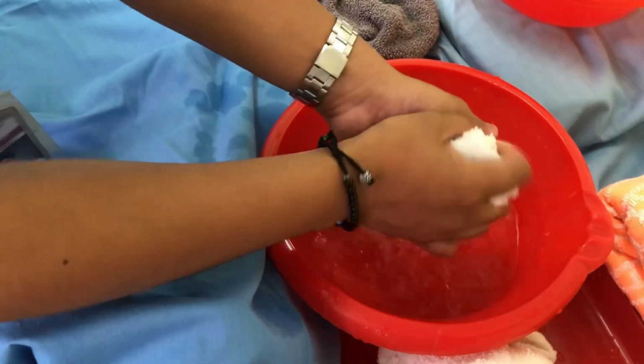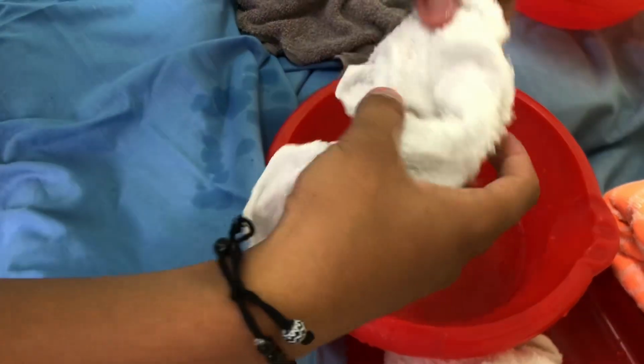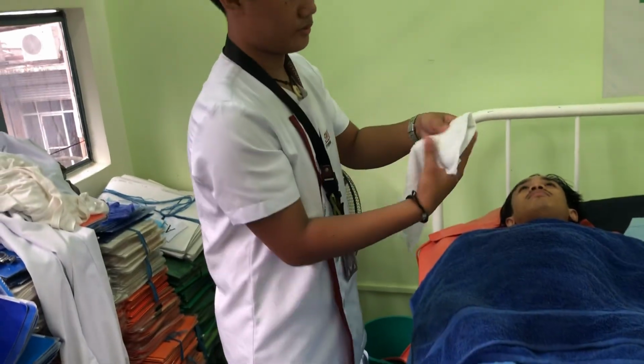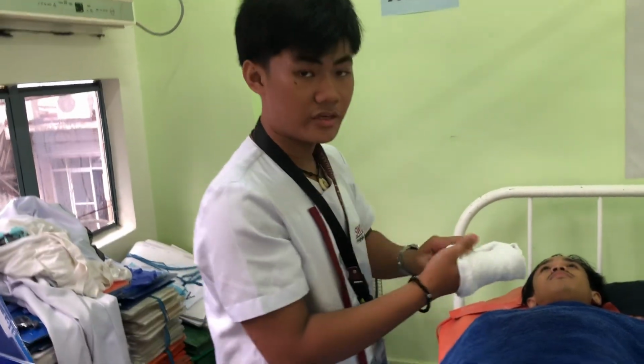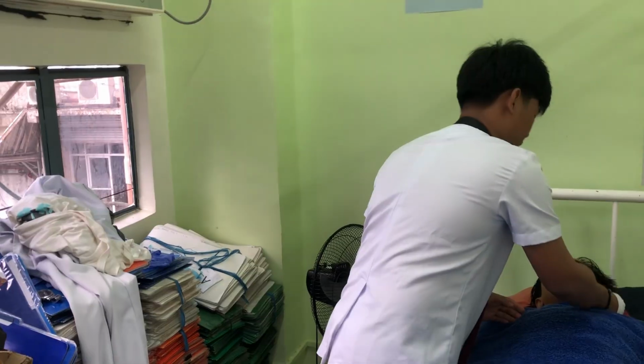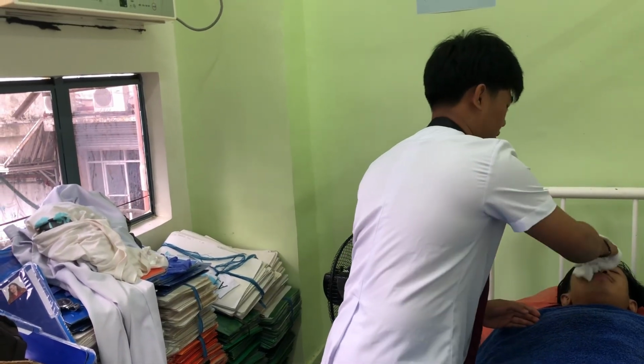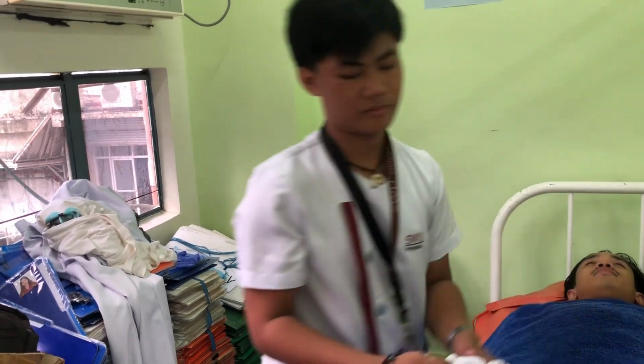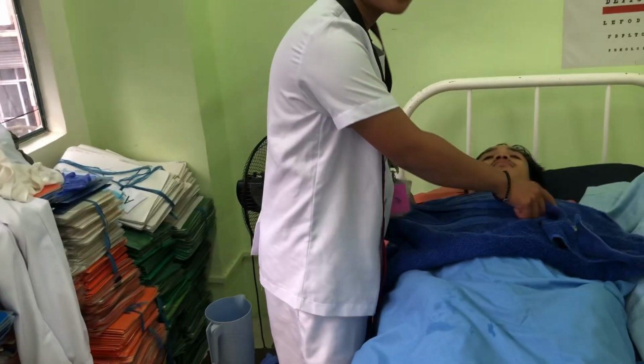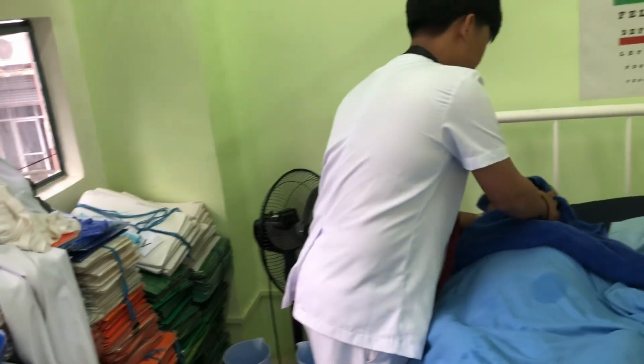Rinse. And last, the nose and the ears. After that, we're going to dry the patient's face using bath towel.